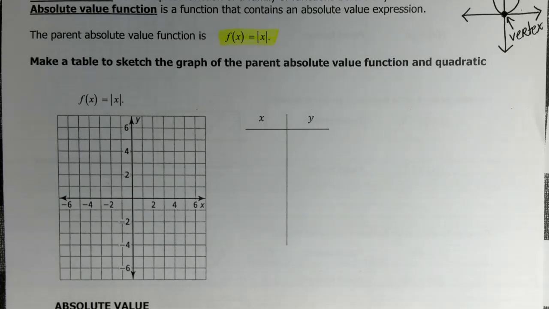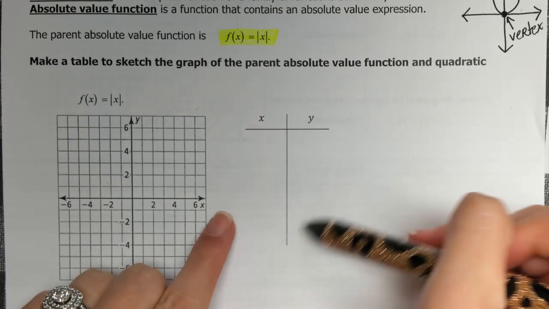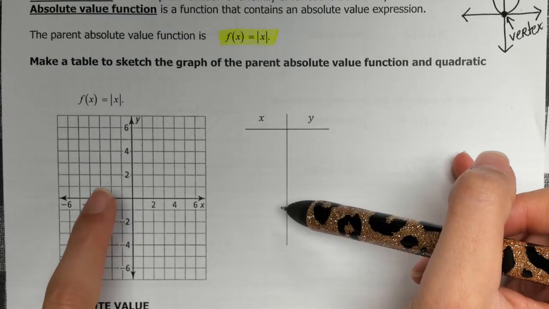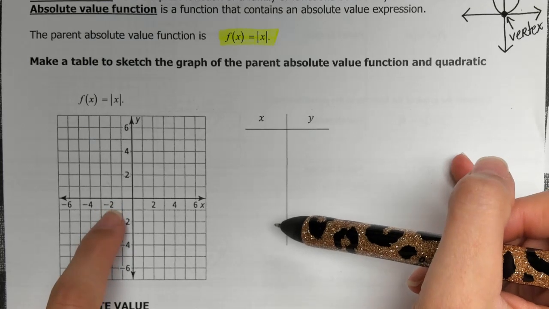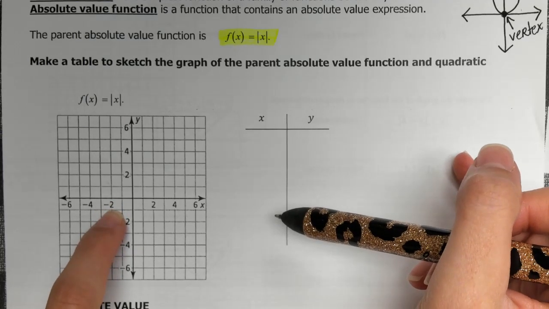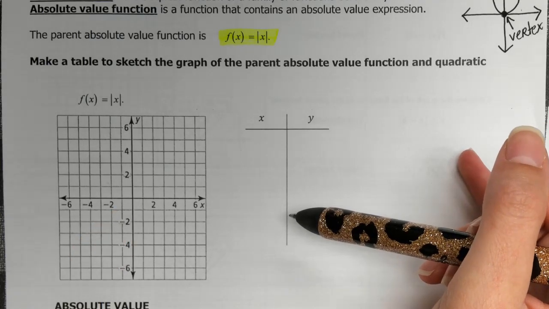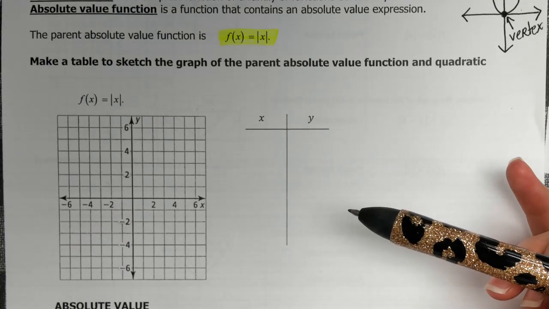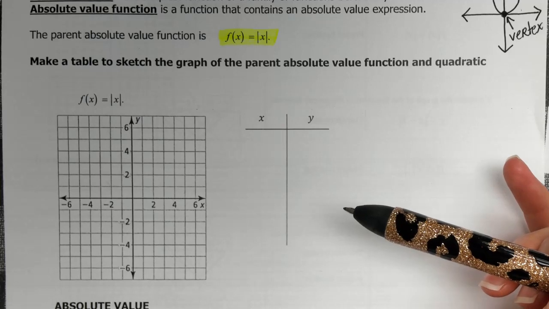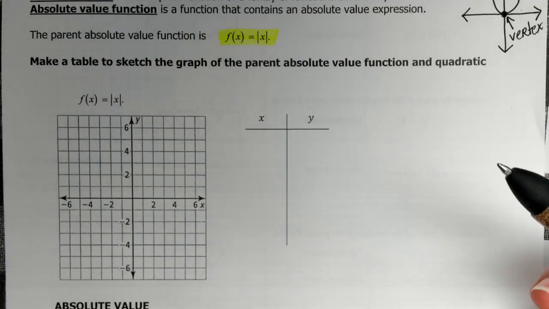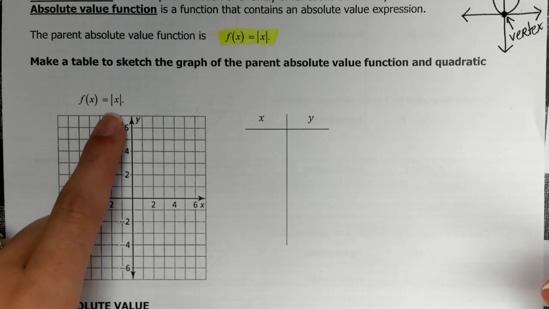So we're going to talk about how to build the table and how to graph it. You're going to do the table and the graph for the parent function for every single problem, so I promise you, you will have it down. We're not going to use the Inspire graphing calculator because it can give everything to you. You need to know how to build a table with this transformation that we're going to do.